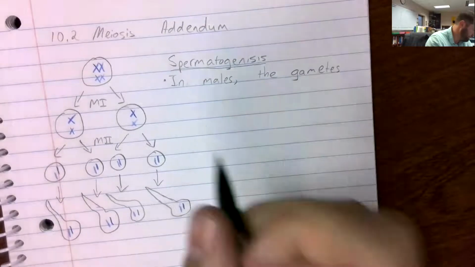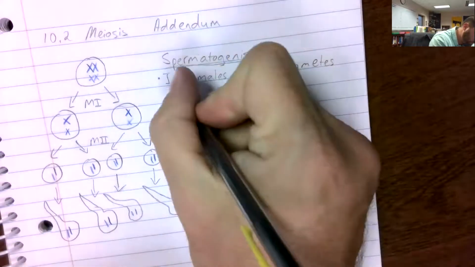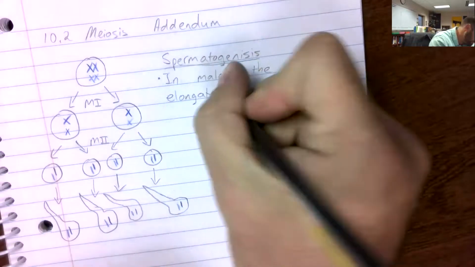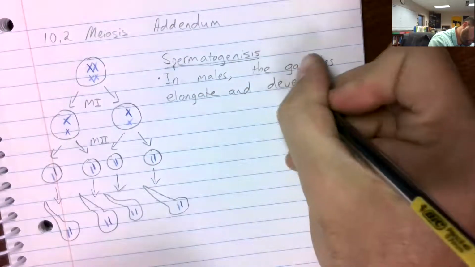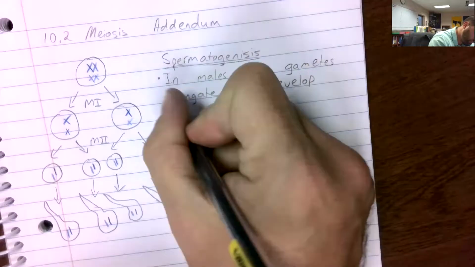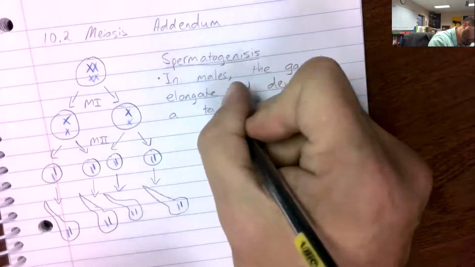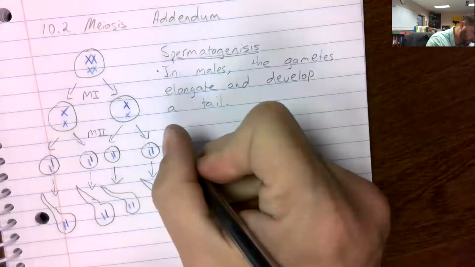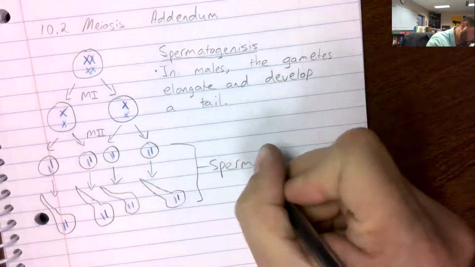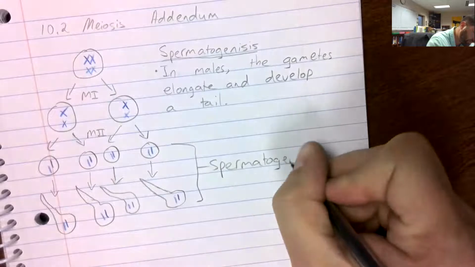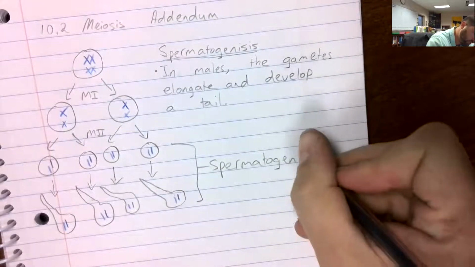So in males, the gametes elongate and develop a tail. So this process right here, spermatogenesis. Well, I think I spelled that wrong all day on the board too.